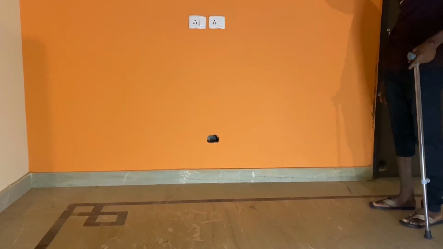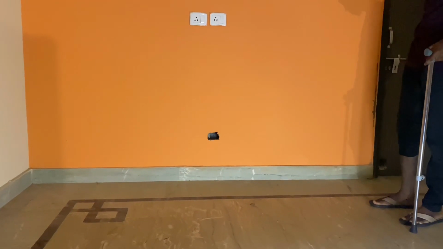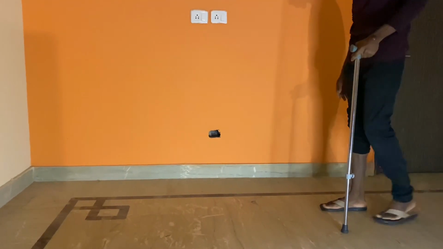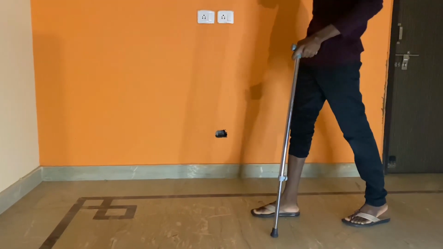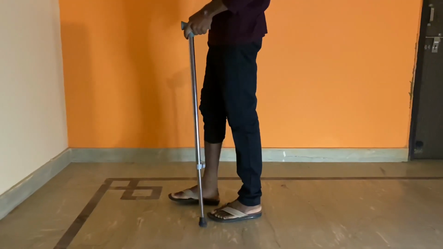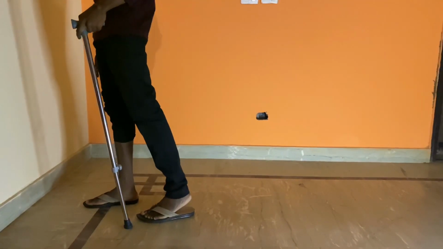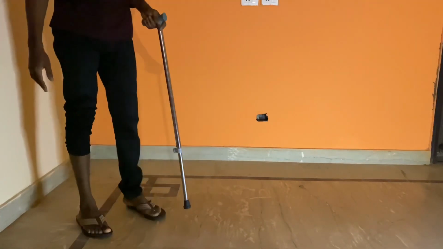Gait pattern using cane. The stick should be placed forward at the same time as the affected leg, then the unaffected leg follows. Let's demonstrate it using our patient. The cane together with the affected leg, then the unaffected leg. The cane together with the affected leg, then the unaffected leg.